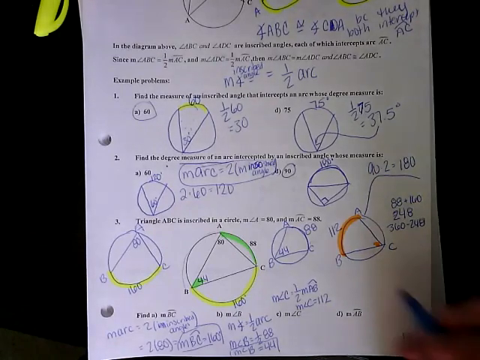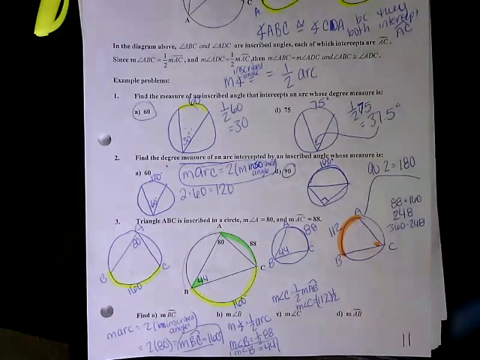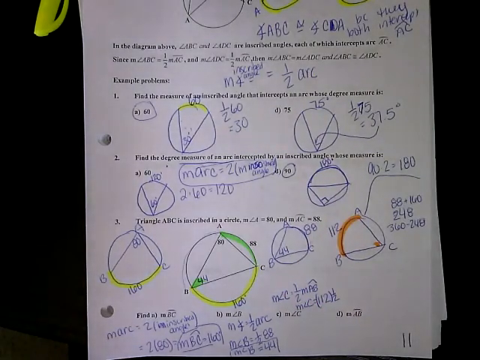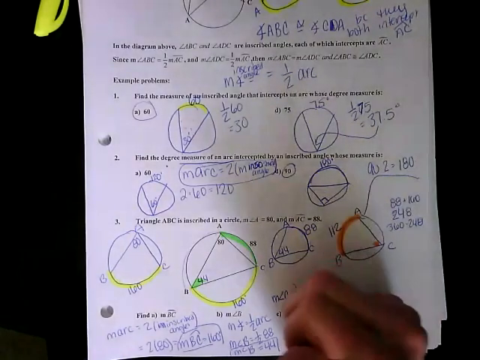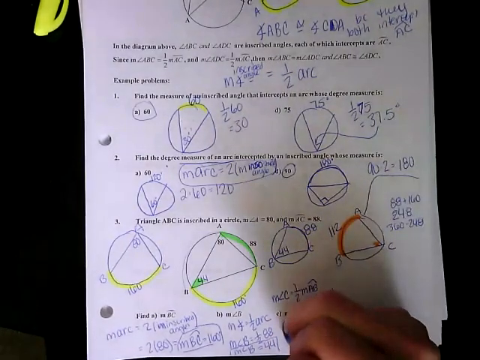So half of this is 56. So the measure of angle C is equal to 56.